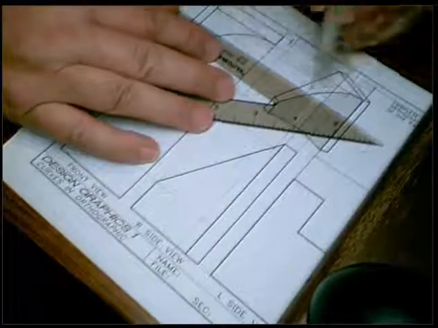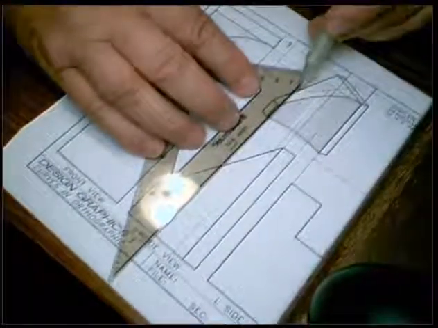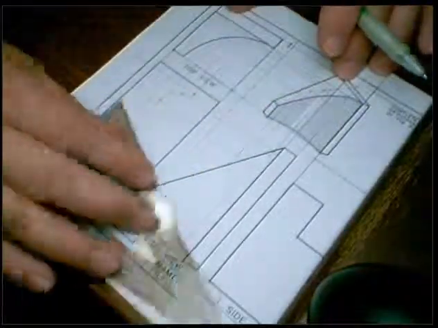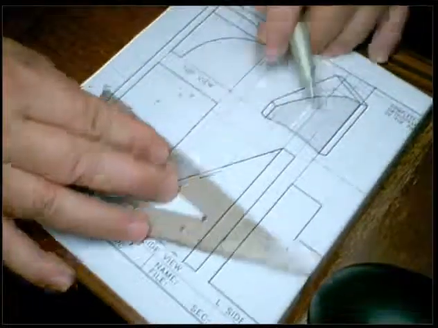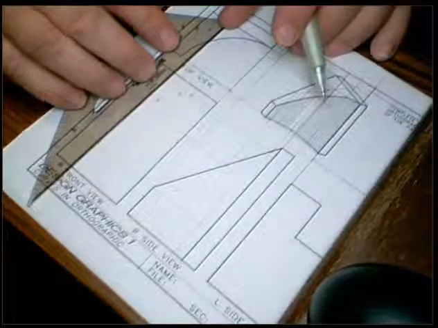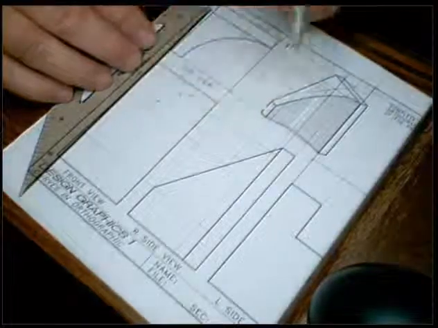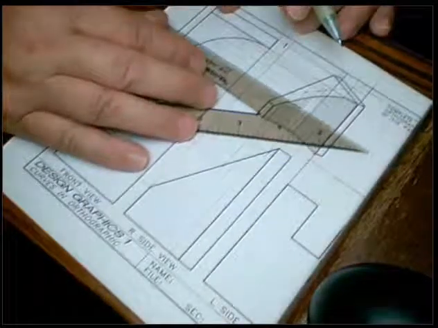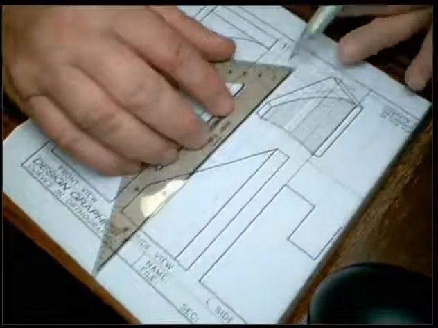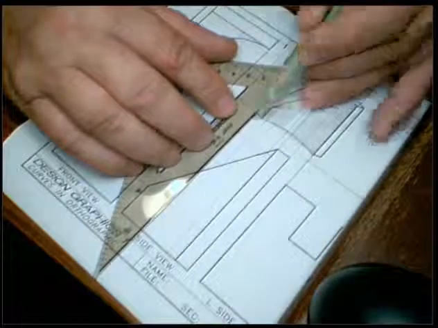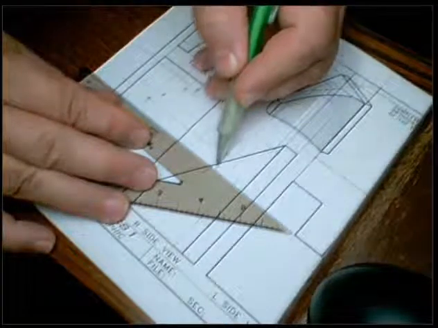Just try to keep your lines as straight as you can. We're not really using tools to bring this out. Where it crosses the line, I'm going to bring it straight across. And we brought that one from this point. There's another intersection point. So now we'll get down 2 more. And you really want to show me your construction lines. They don't need to be quite as dark as the ones I have here.